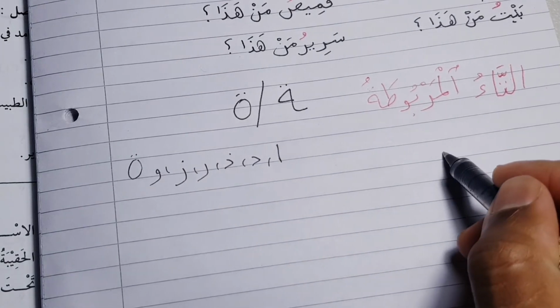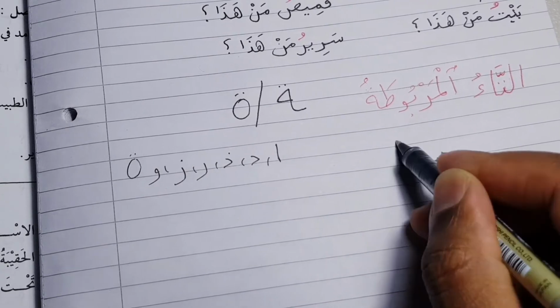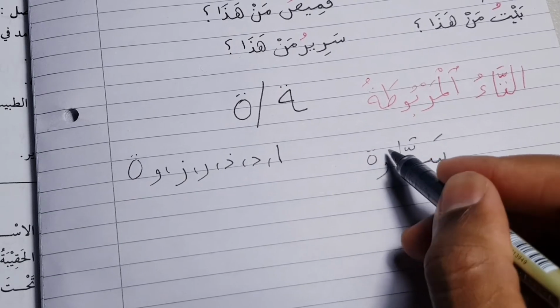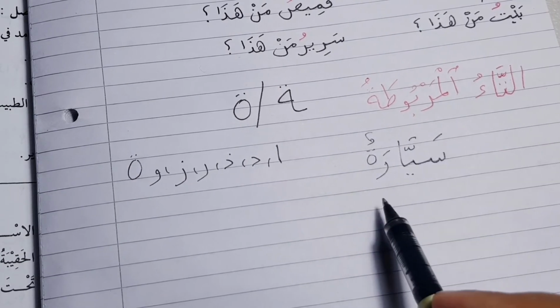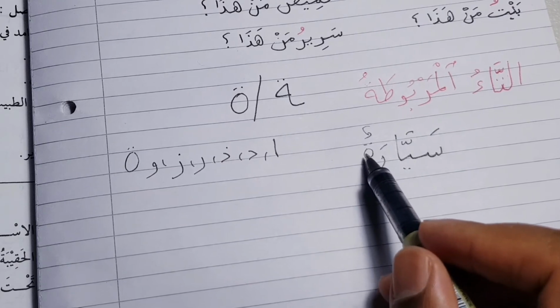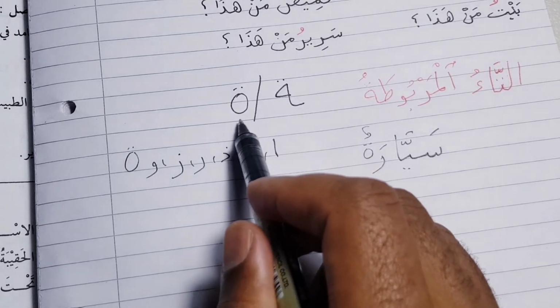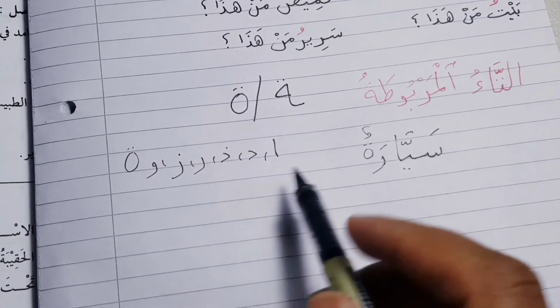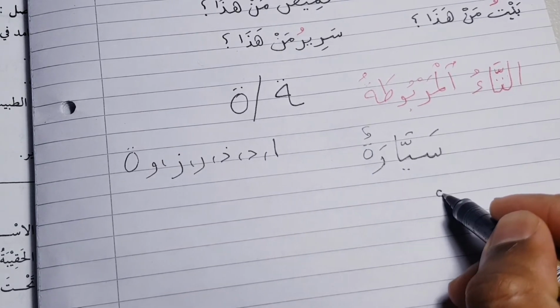So we have this word, Sayyaratun. This word is feminine. What's the indication that it's feminine? The ta marbuta. Which ta marbuta did we use? This one. Why? Because ra does not join with the letter after it. Okay. Another one that we learned in this lesson.